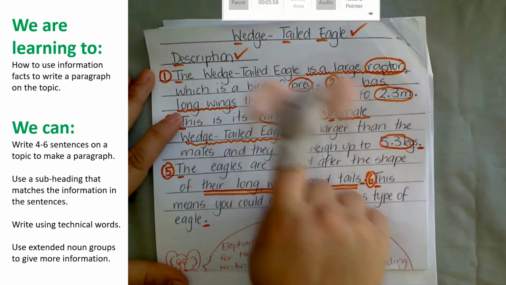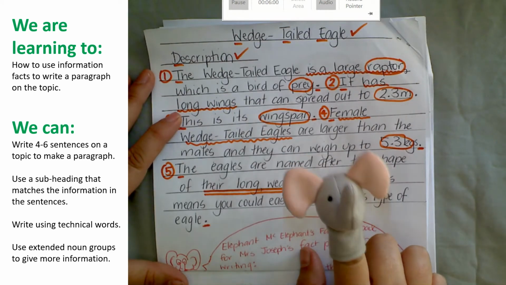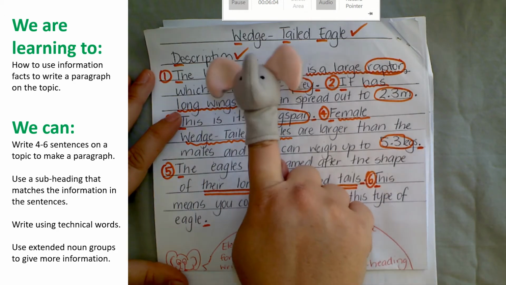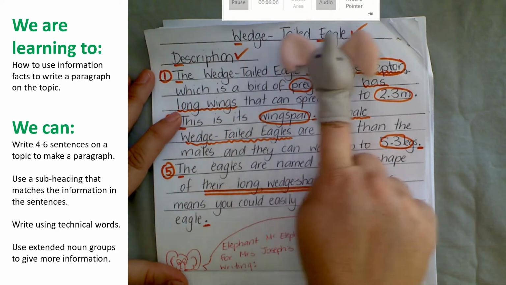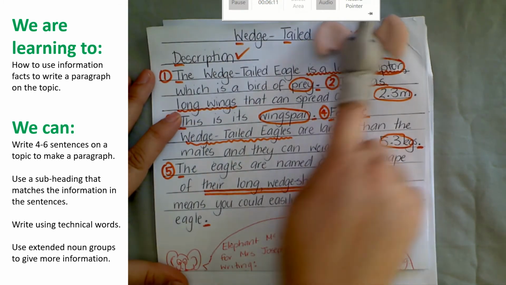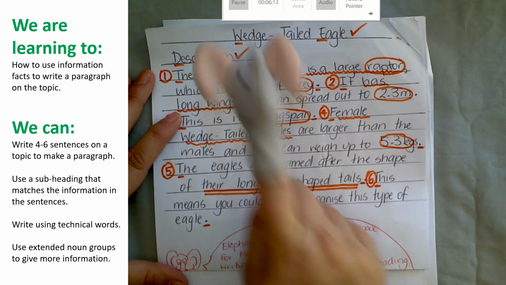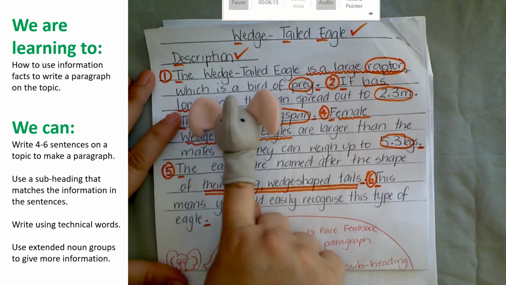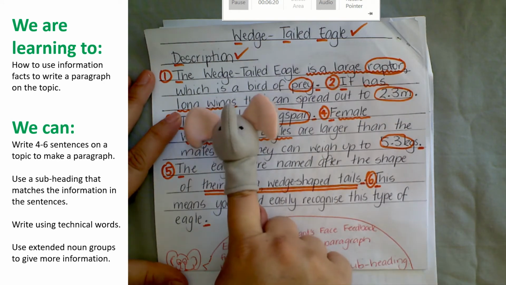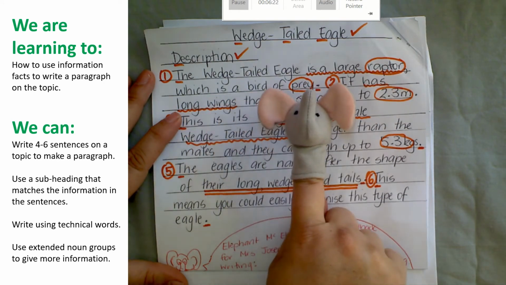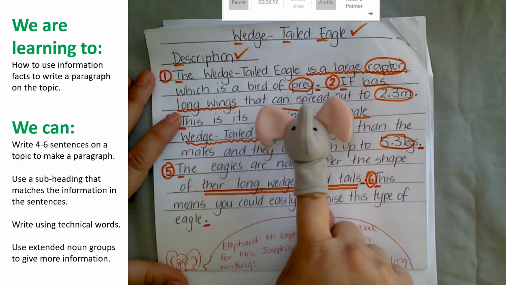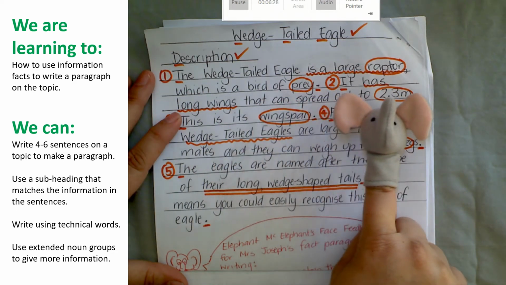Alright, so let's read my writing, and then Elephant McElephant Face has given Mrs. Joseph some feedback. So, wedge-tailed eagle. Description. So I have a main heading, tick, and I have a subheading, tick. The wedge-tailed eagle is a large raptor, which is a bird of prey. It has long wings that can spread out to 2.3 meters.